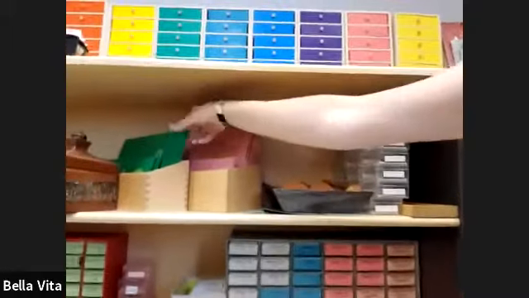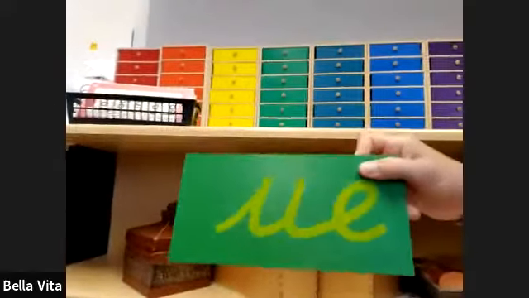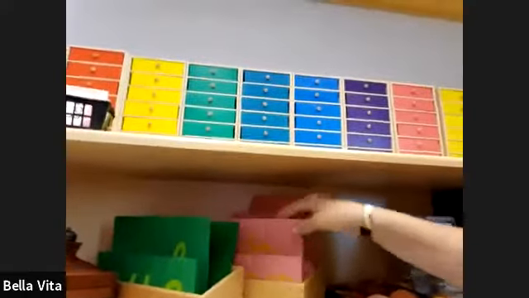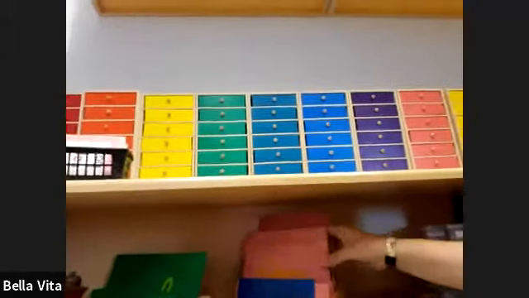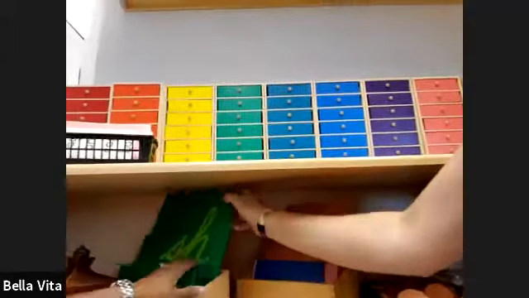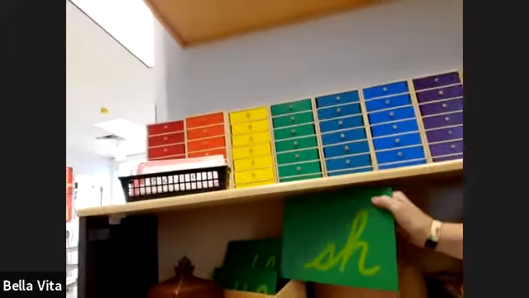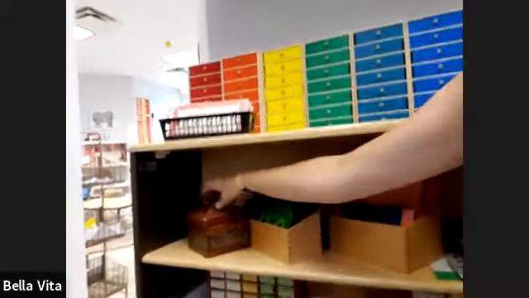Something a little different is cursive. They're doing the cursive with the sandpaper letters, and then they also work on the phonograms. So that way, after they get done doing some of the work, they could also trace these with their hands to get the motion of each of the letters. And then we try making this area closest so they can see.